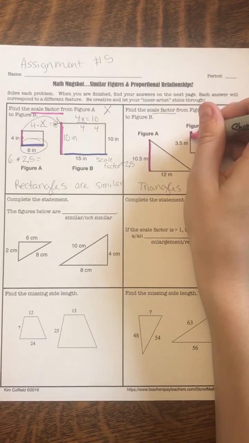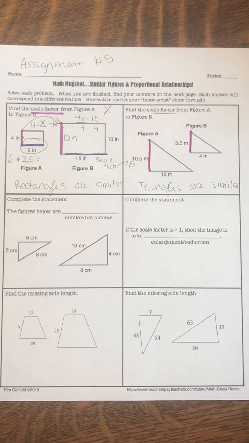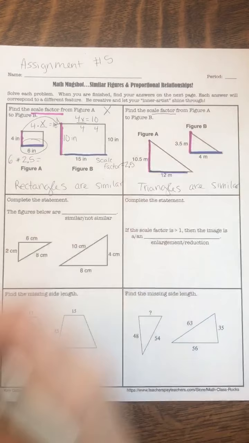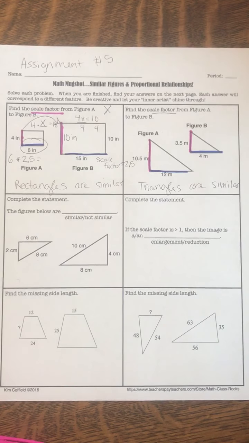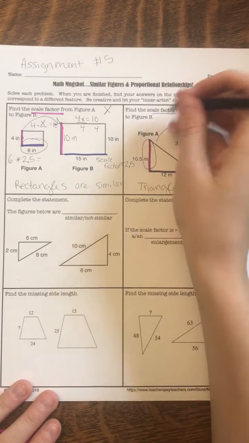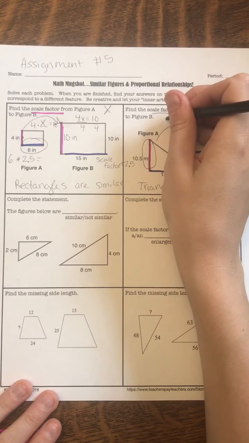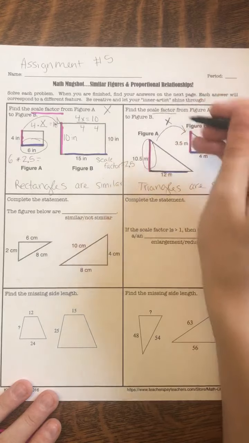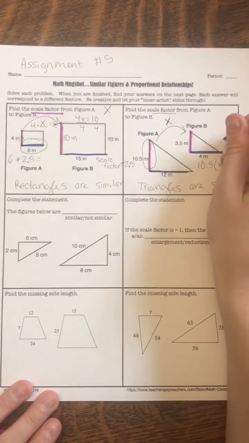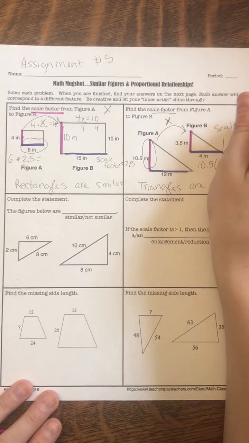This side and this side are proportional, and then this side and this side are proportional. To go from figure A to figure B, from this side length to this side length, I multiply a number x, which is our scale factor, by 10.5. So 10.5 times x equals 3.5, and we're solving for x.